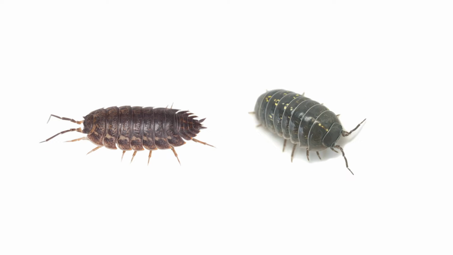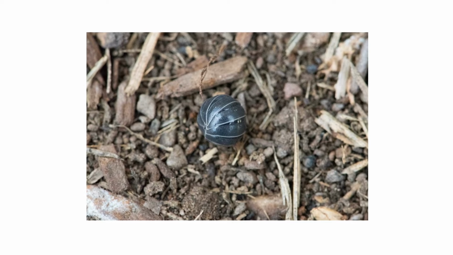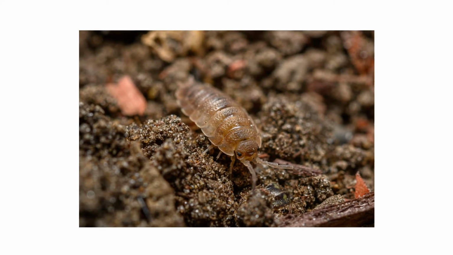Sowbugs are often confused with pillbugs. Though they look very similar, pillbugs have a more cylindrical appearance and can roll into a ball with their legs tucked inside for protection, while sowbugs are flatter and cannot roll up.